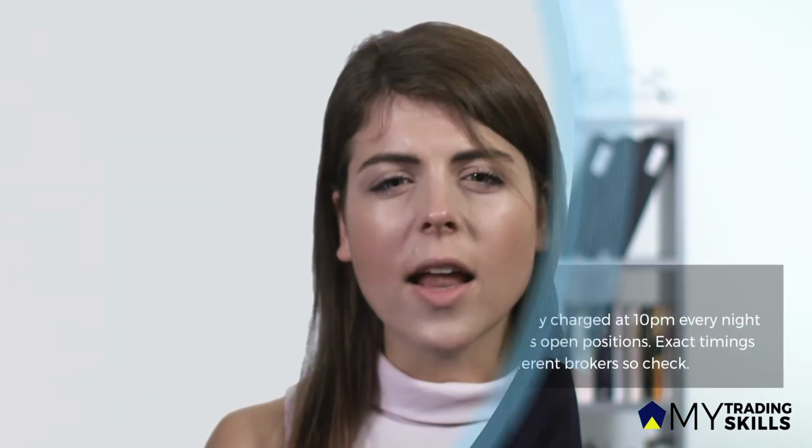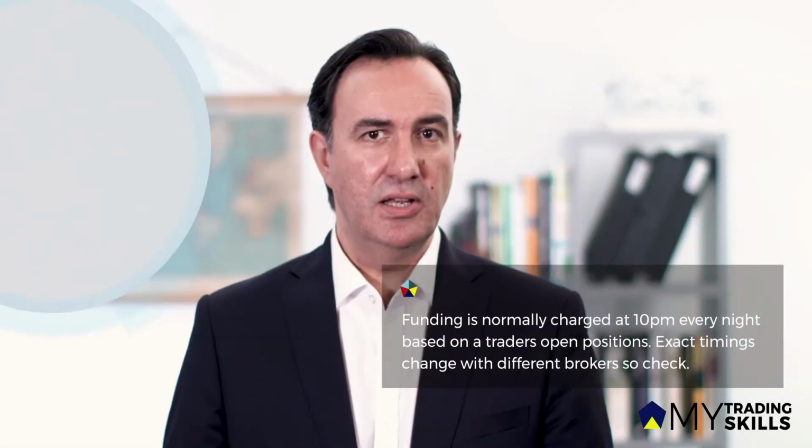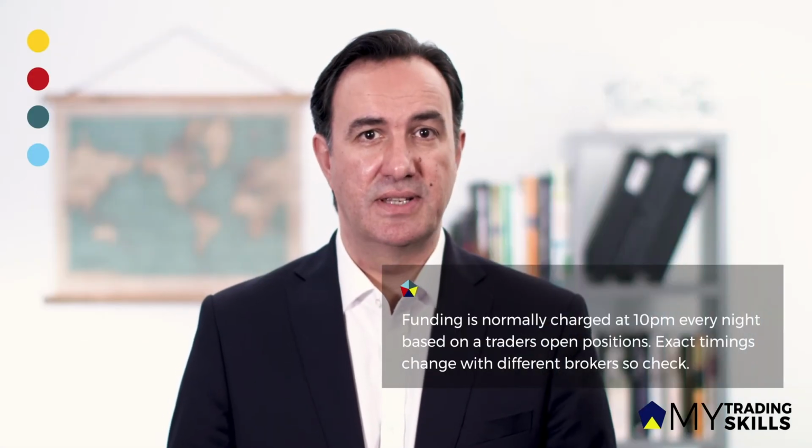Okay, so the overnight funding charge is a percentage of this, right? Yes, you only pay funding on the positions you have open at that moment in time. Right, and when is that moment exactly? Well, it varies from broker to broker, but it's normally 10 p.m. every night. Do I get charged overnight funding if I've traded during the day? No, only if you have open positions at the time. And what percentage is the charge? Let's take a look at our UK 100 example again.